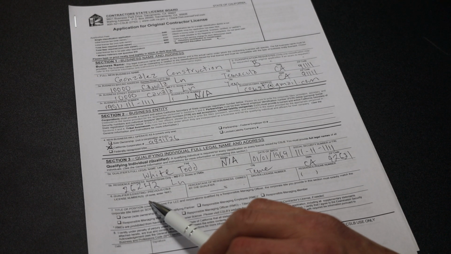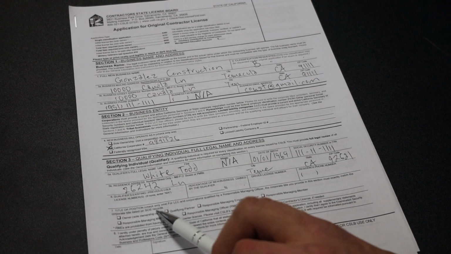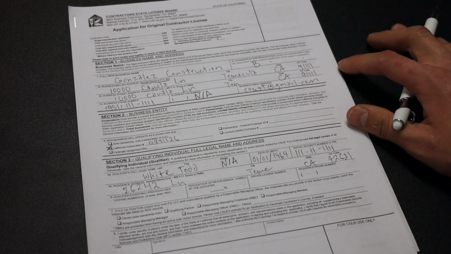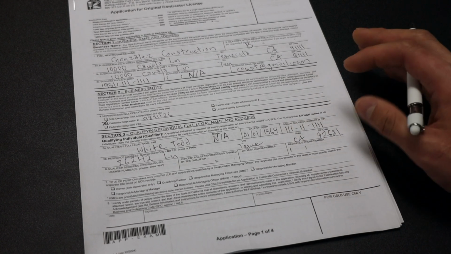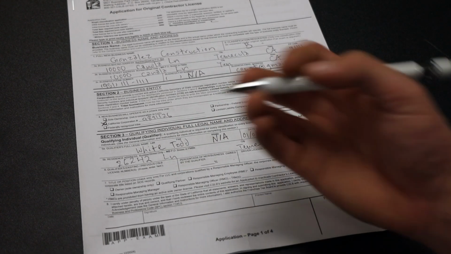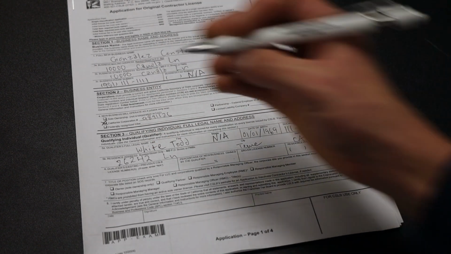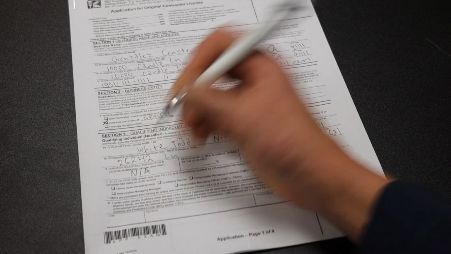So if you had a license number that you're trying to get back, a previous license number that you want to get again, you'll put that there. If not, which in most cases you're not going to be, you'll just put NA right here, all right?